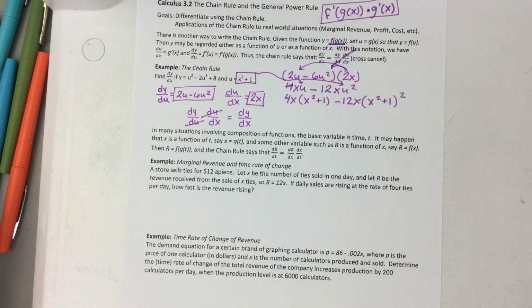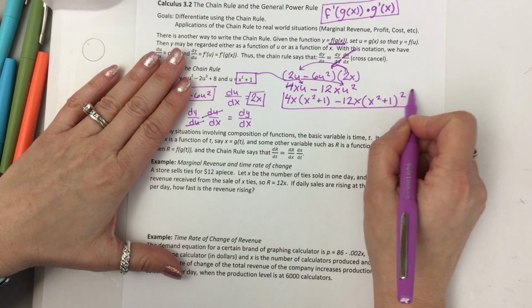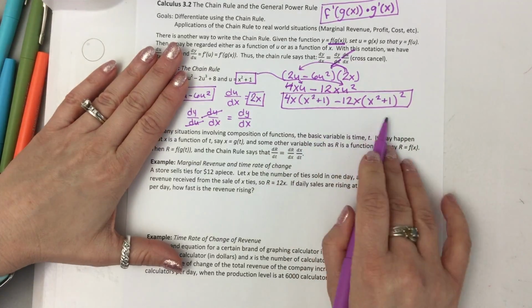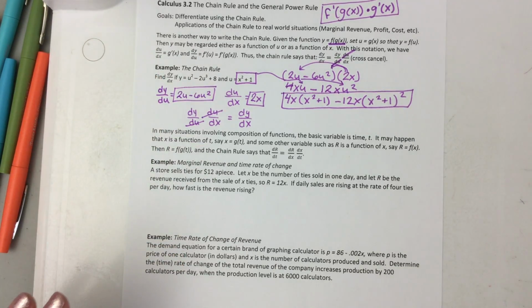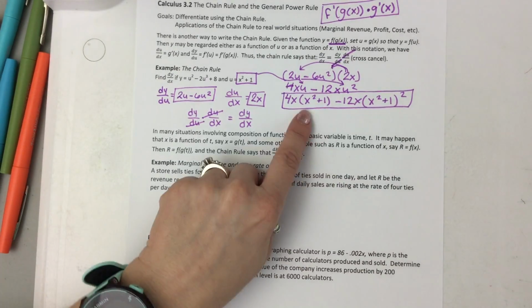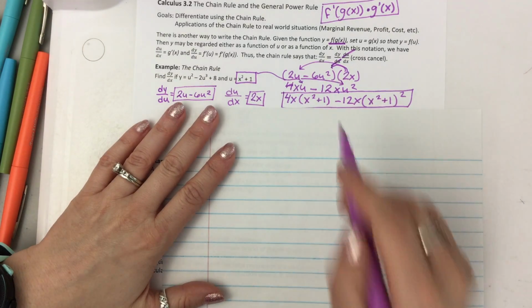Now at this point, I could go ahead and simplify it more if I wanted to. To be totally honest, I would be okay if you left it here. Some people I know would want to go further, so I'm just going to show you what that would look like. But again, if you got it to here, you're fine, because you only have x's in the problem. Let's say you wanted to go further.